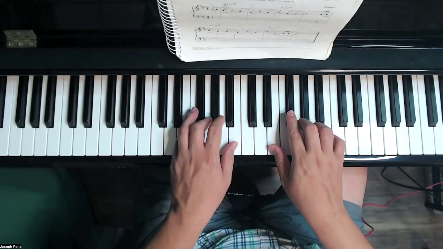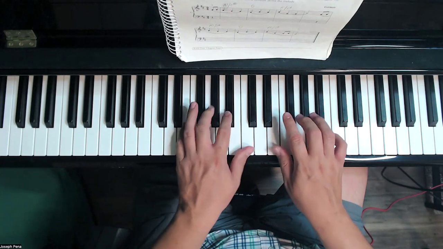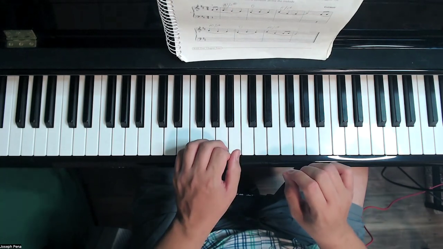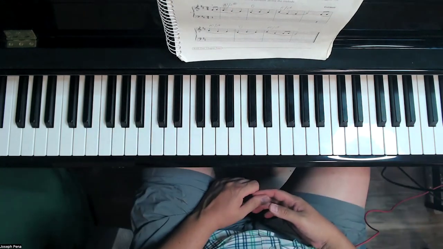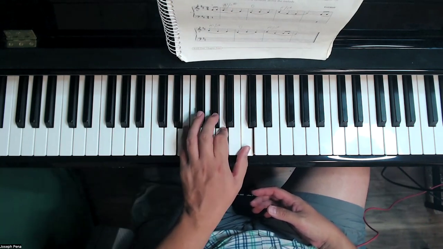First of all, with measure number 1. Does it sound agreeable? Does it sound like it belongs? Like it would go there? As you can tell, as you can see, I am playing this A minor chord in second inversion.